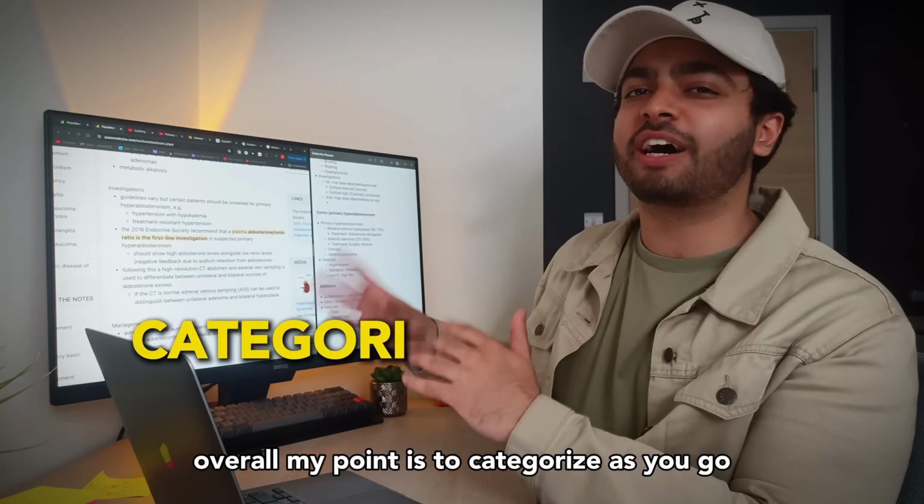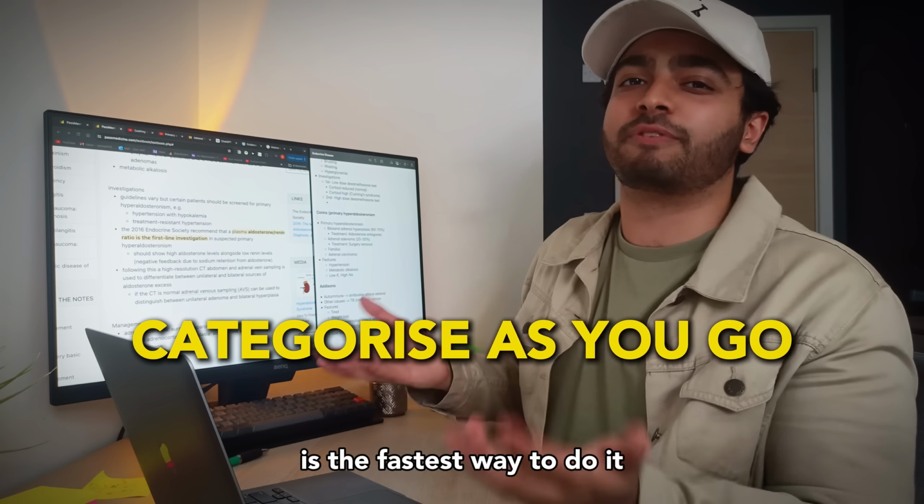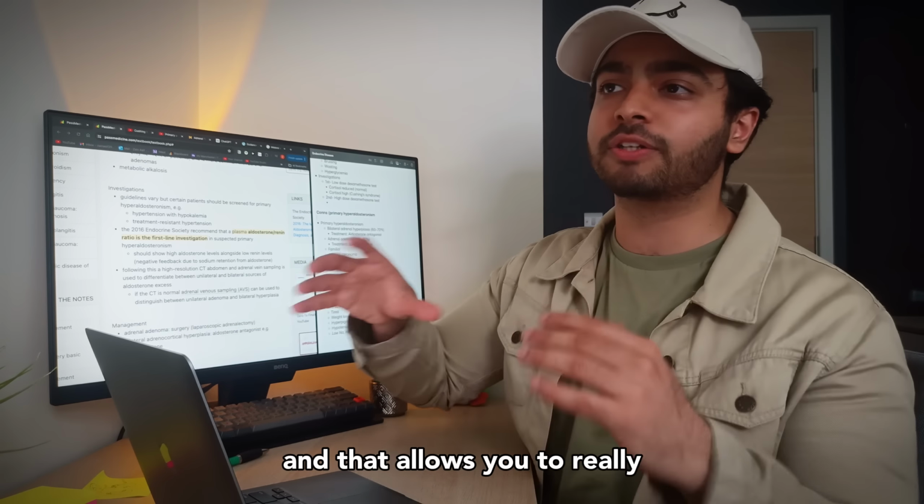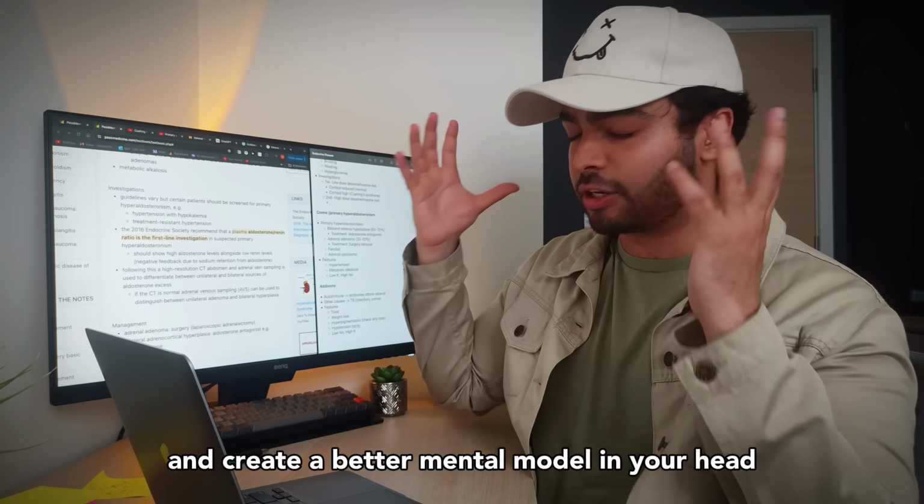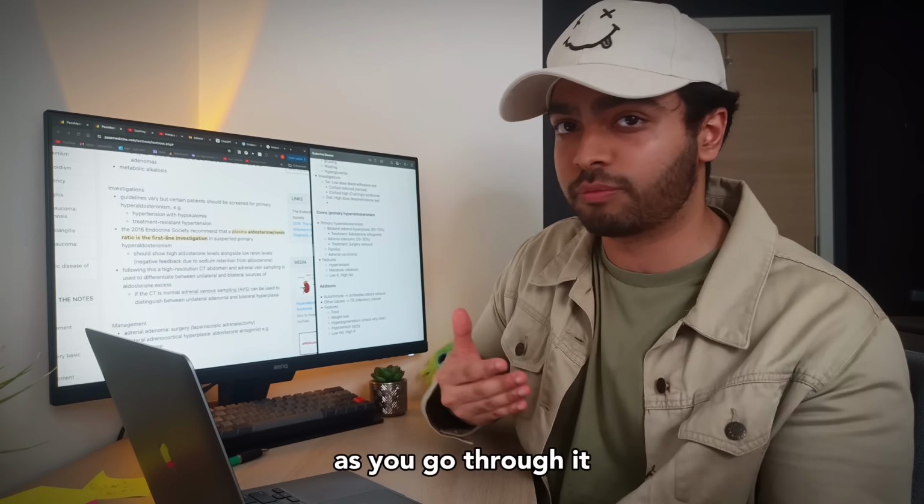Overall, my point is that you should categorize as you go. That's the best way to do it. It's the fastest way to do it, and that allows you to really understand the differences between the conditions and create a better mental model in your head as you go through it.